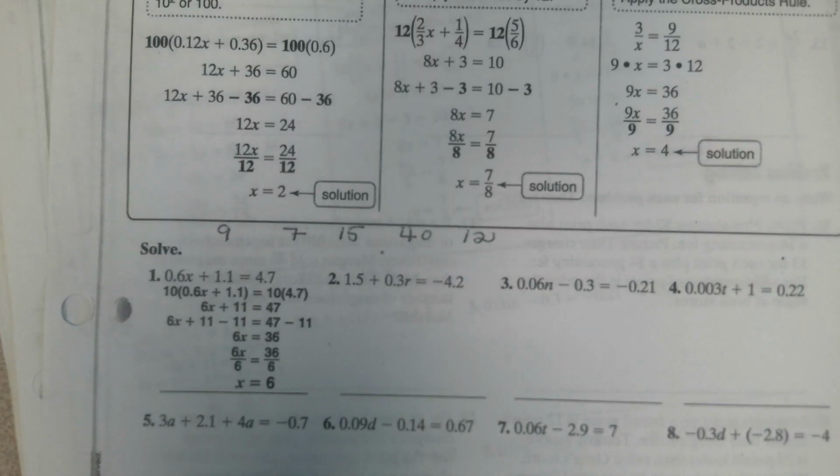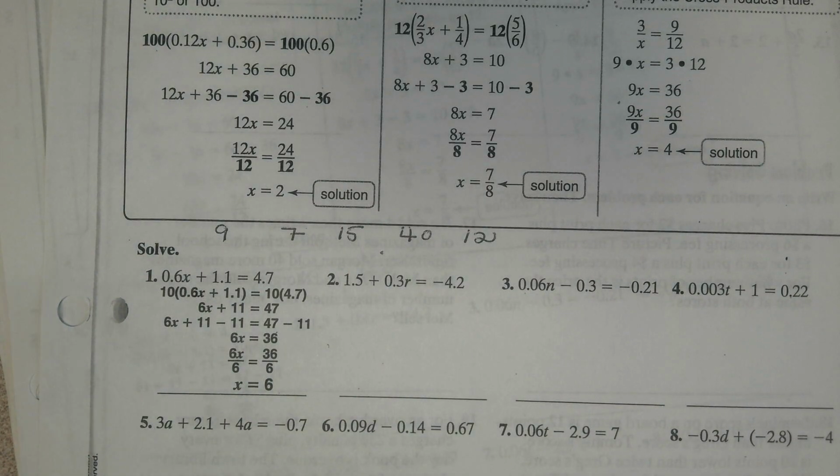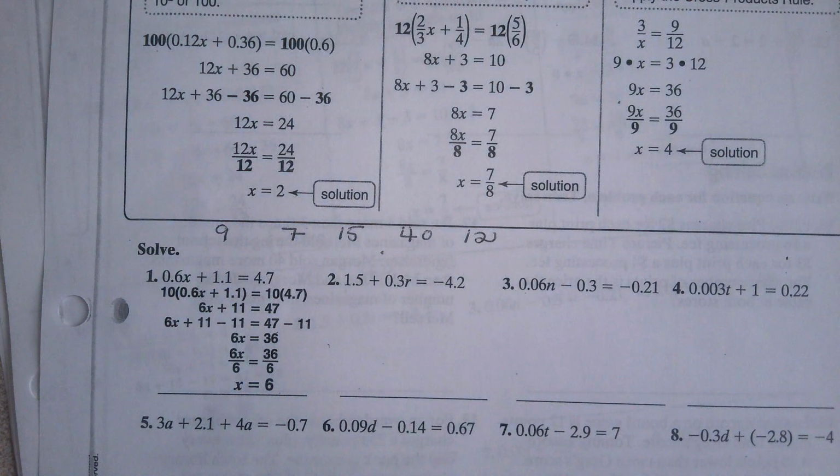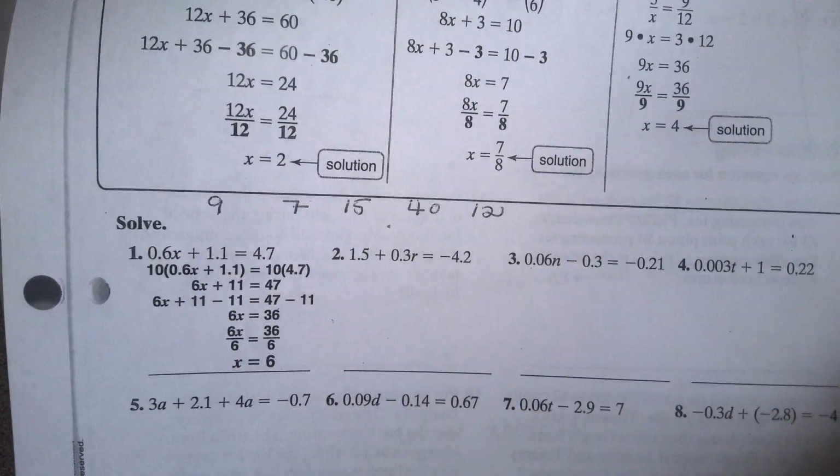Alrighty, so what you're going to be doing today is equations again, but these are a special type where we need to work with decimals and we need to get rid of those decimals. I don't know if Mr. Ty ever did these with you. Does anybody know how to get rid of the decimal?